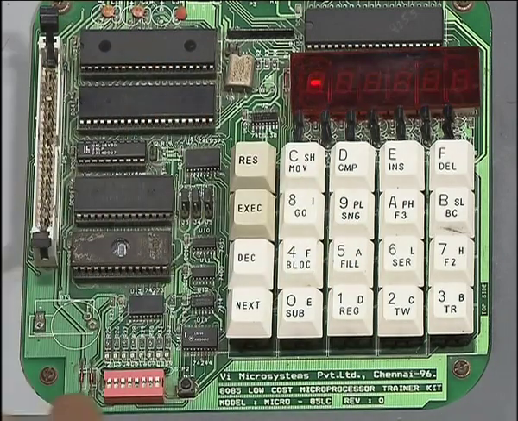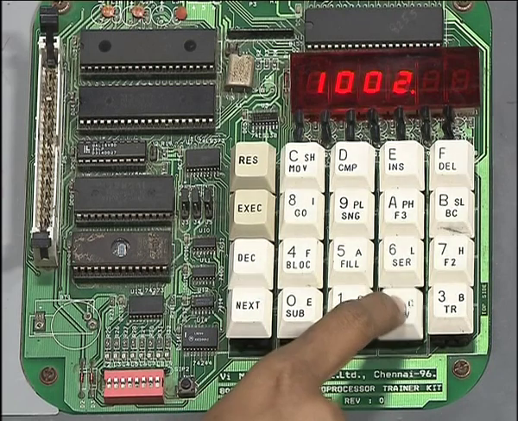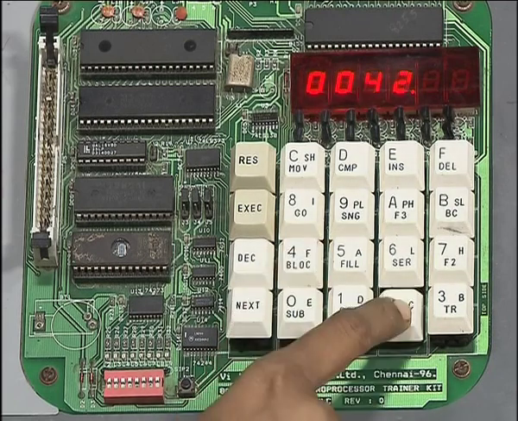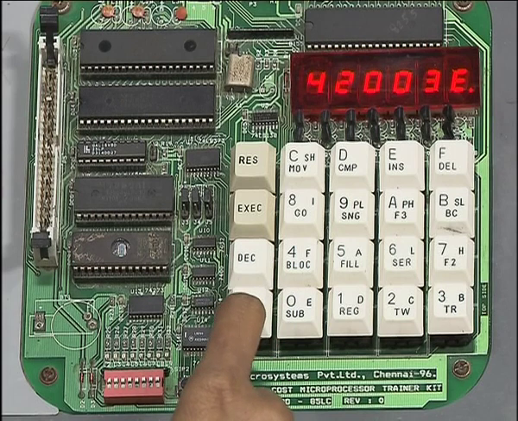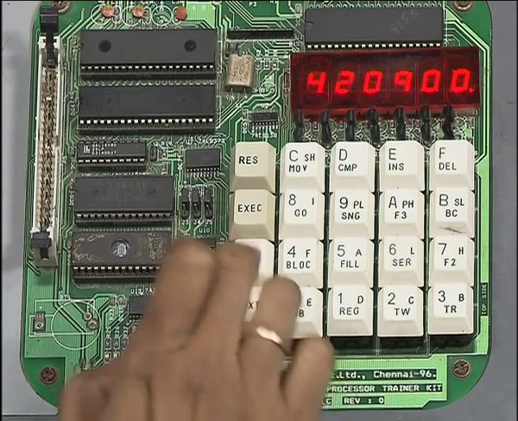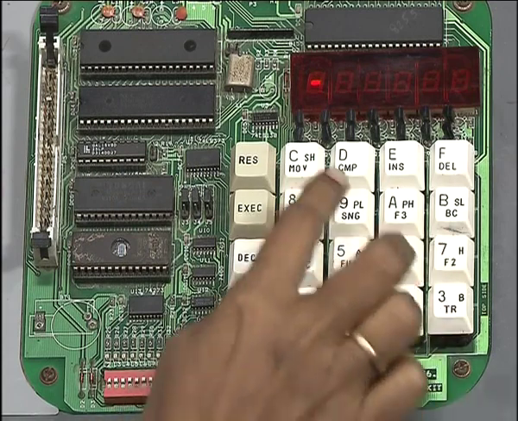Okay. Now reset it. Use sub button to take the address 4200. Press next. Now check whether the program is entered correctly or not. 3E 37, 0E 22, then 81, 32, 00, 43, 76.